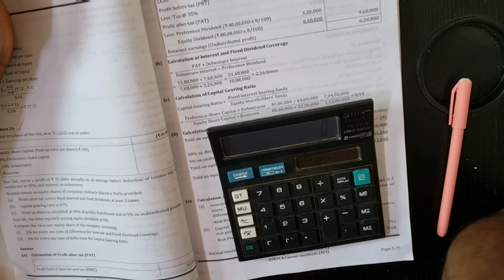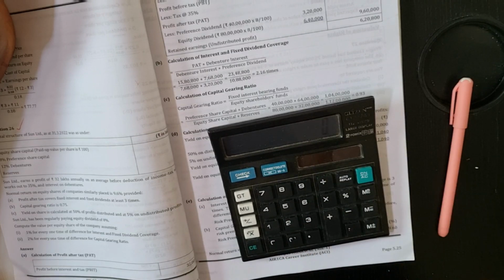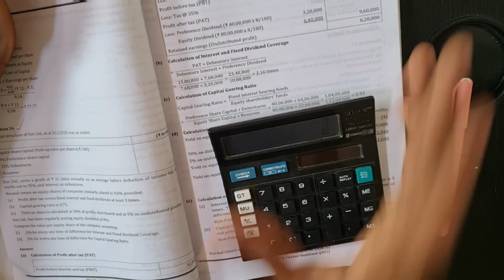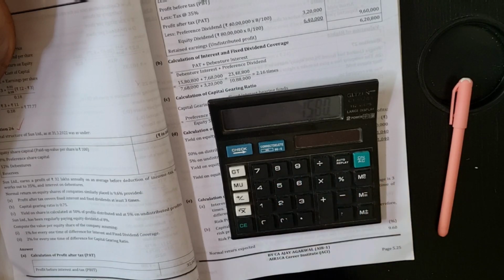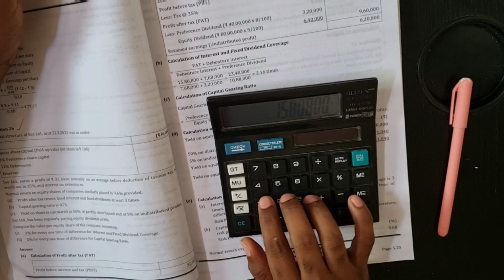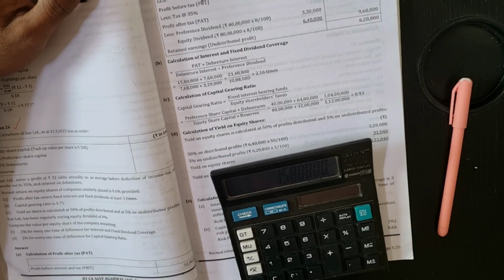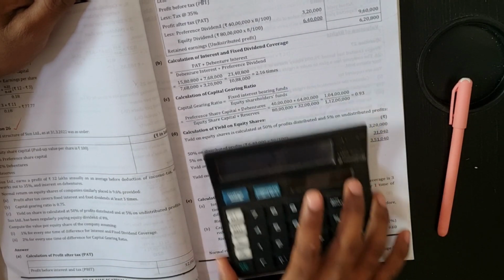So tax is a component which is available for PAT. If we had to do the preference dividend coverage ratio, we would have taken PAT. But here fixed interest also is added. So what we need to do is take this component, that is PAT, plus we need to add the interest component. How much was our interest component? 7,68,000. So 23,48,800.